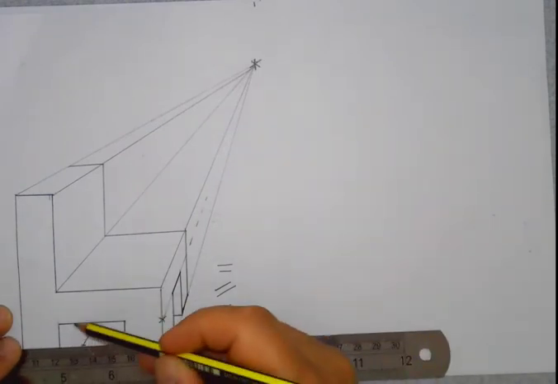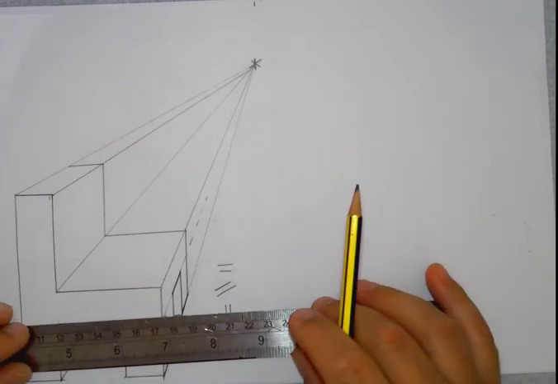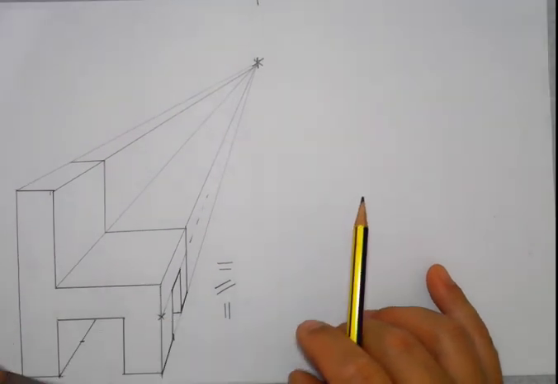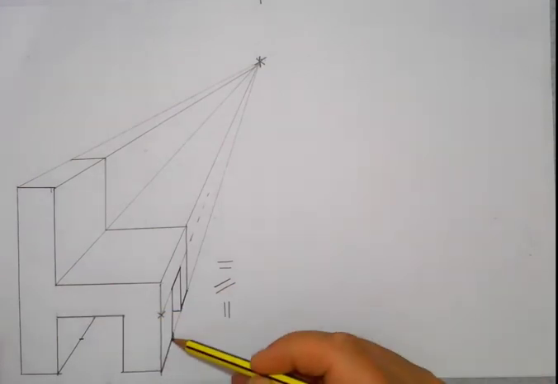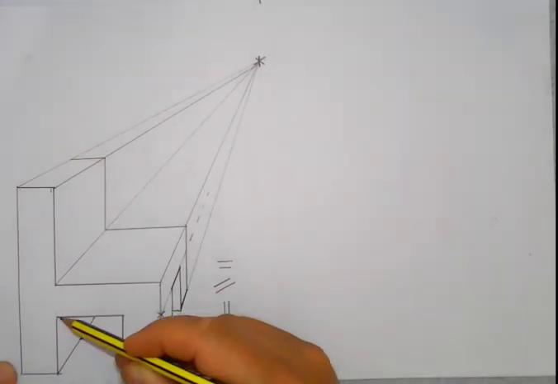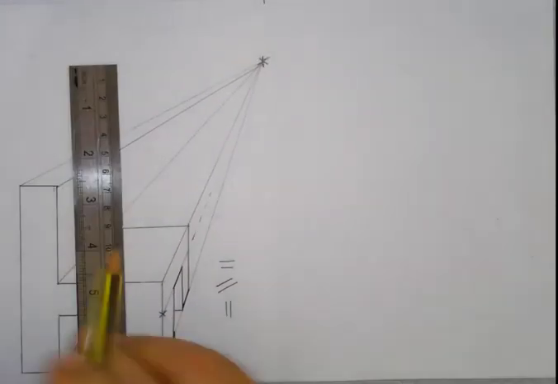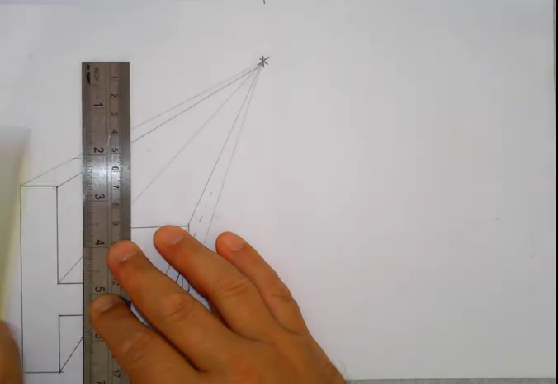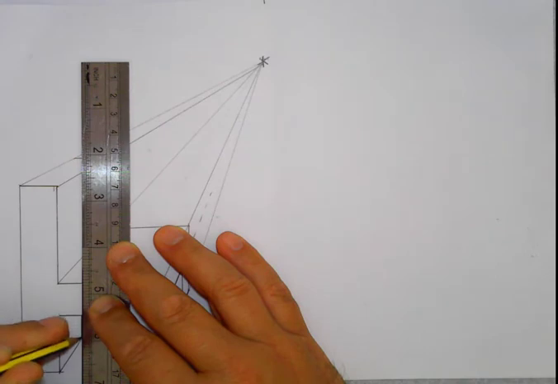So I'm checking that I'm parallel with this line really, and I won't actually see that back foot there, so the only one I've got to draw is the rear version of this one, and I know it goes upright because there's my front edge, so my back edge has to be parallel with my front edge, and that will give me that rear foot.